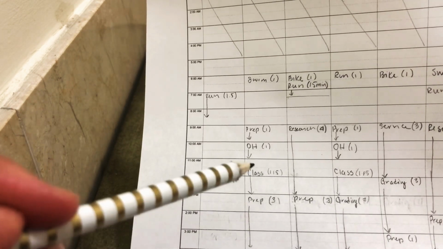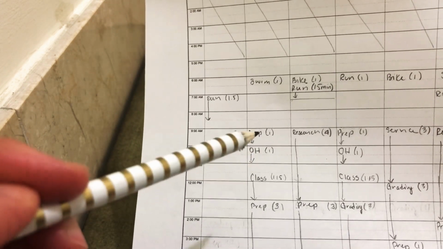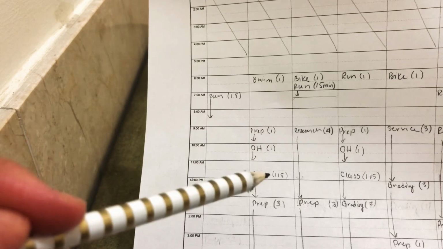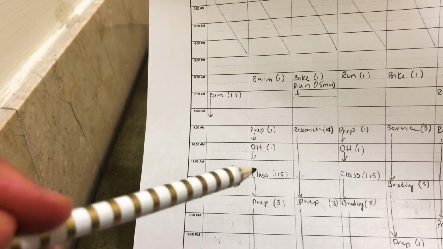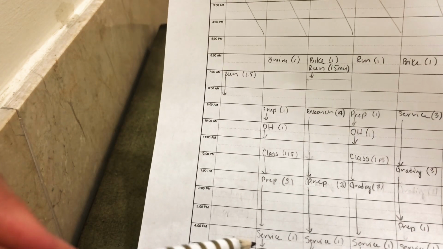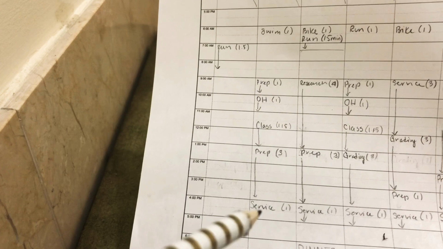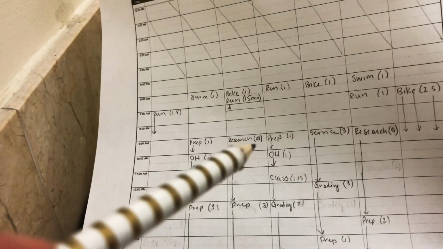So for example, on Monday, I go into my office at 9 a.m. I will prep for 1 hour. I've jotted that down. After office hours, after class, I will prep for 3 more hours until 4. And then from 4 to 5, I will work on service work for 1 hour. I've done the same thing for every day of the week.